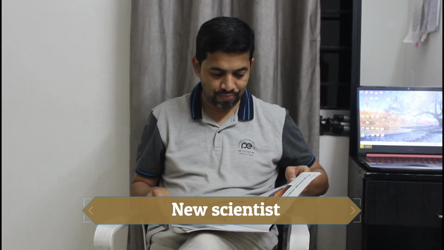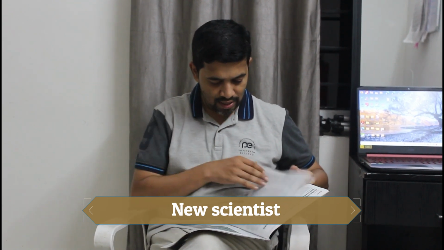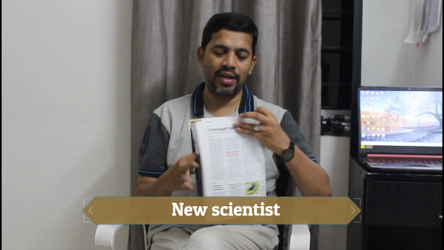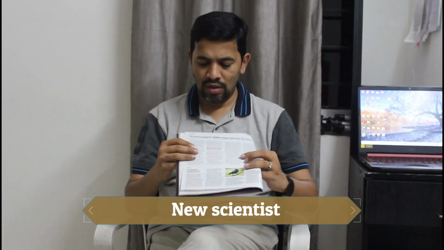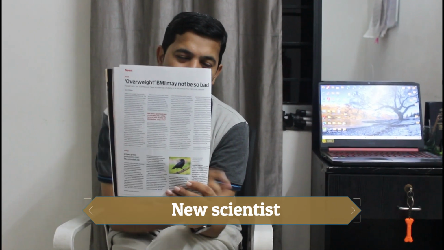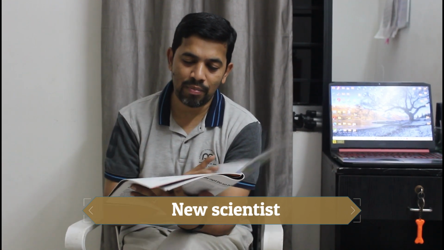For example, I'll just quickly show you. This is the heading, so appropriate headings. Overview, overweight, BMI may not be so bad. Again, there is a discussion about what BMI is and how to calculate it. In this case, BMI is not a good indicator of mortality risk, and other factors such as body fat distribution play a role. Again, there are many studies.